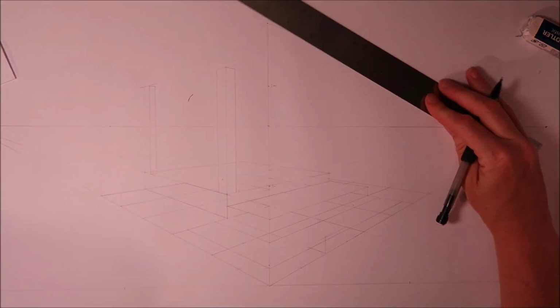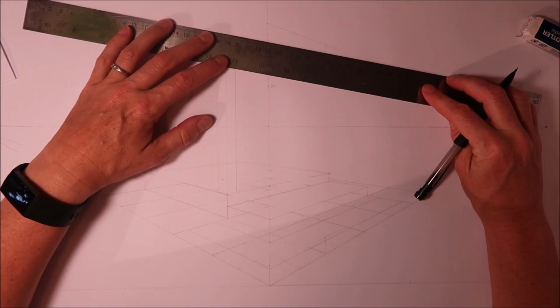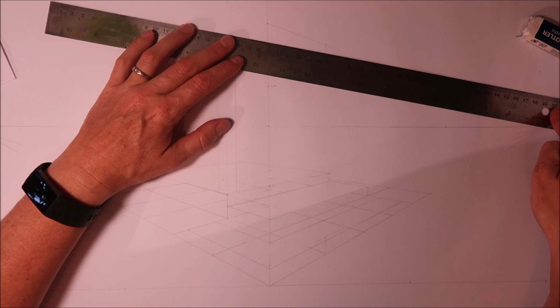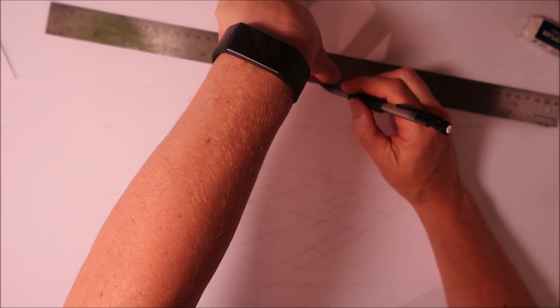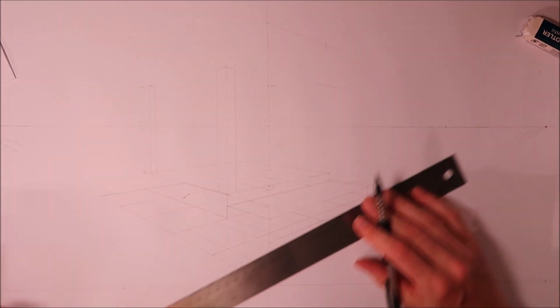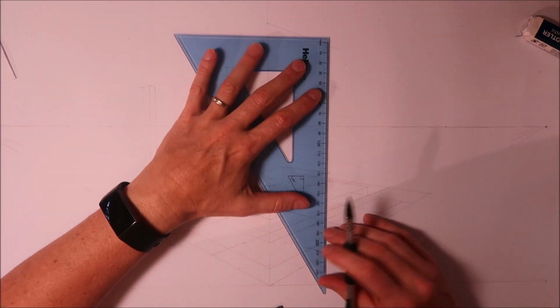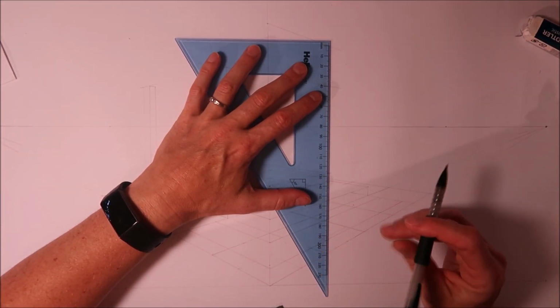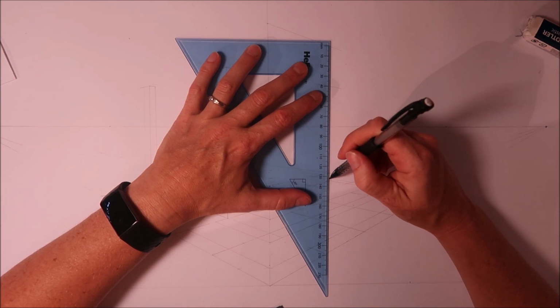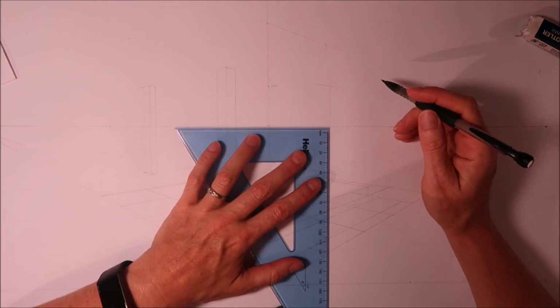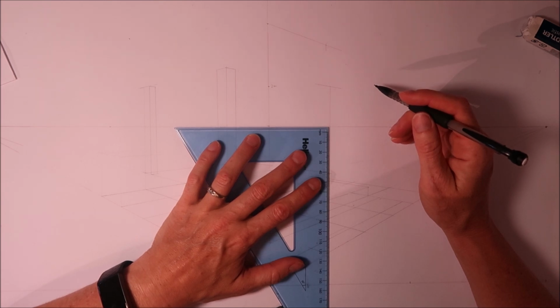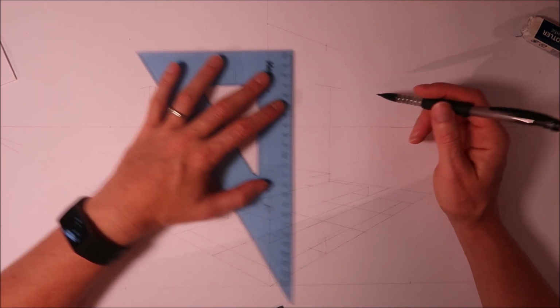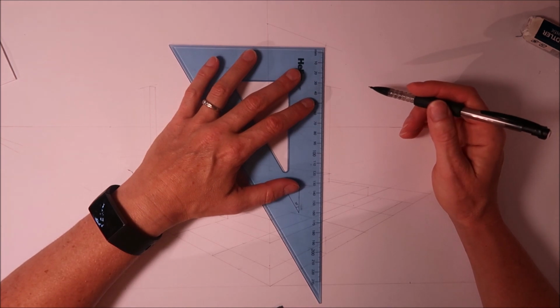There you go. Alright, now this post over here. And don't forget to sometimes check if your lines are parallel or 90 degrees with the horizon line.